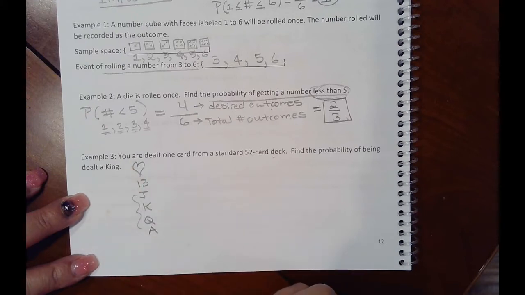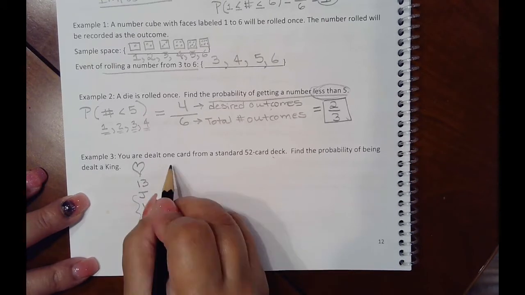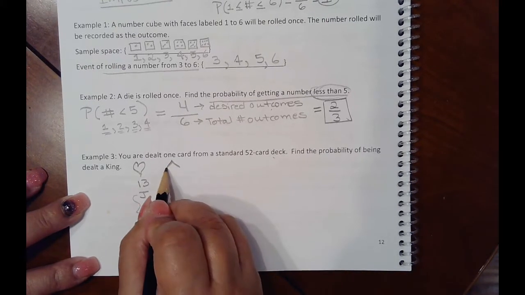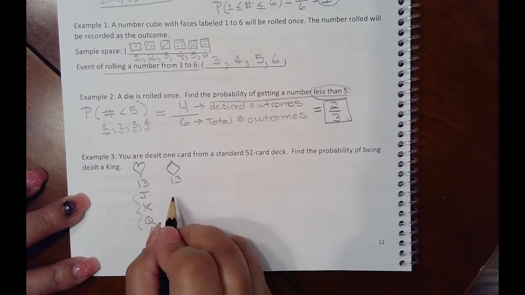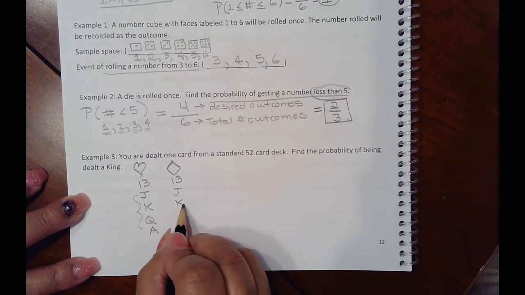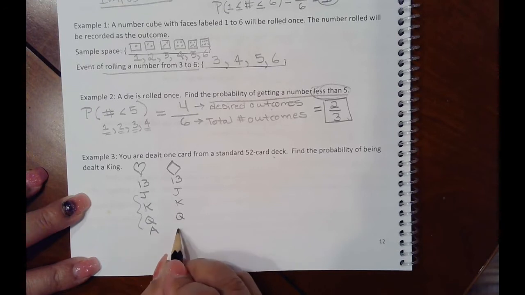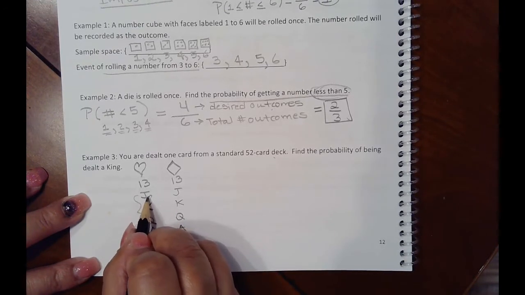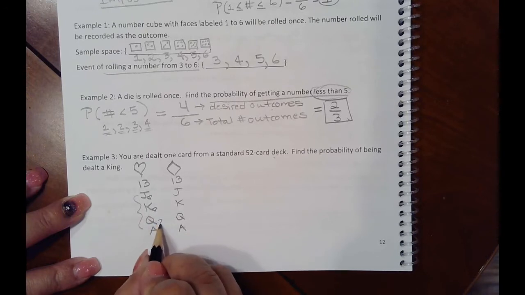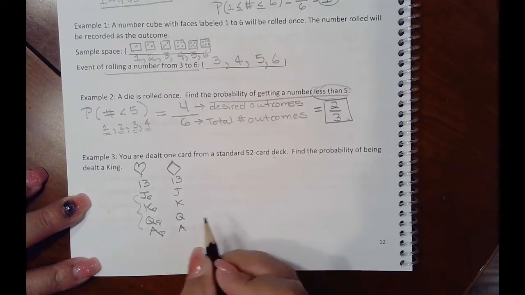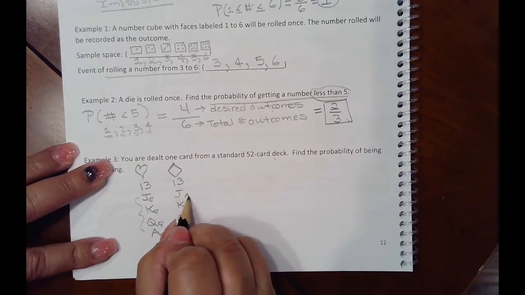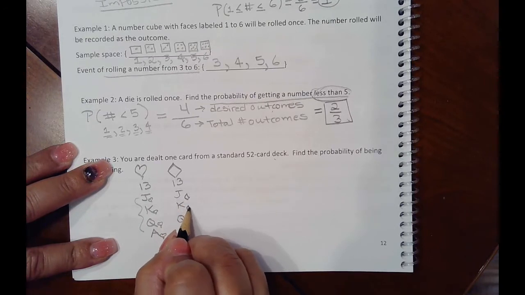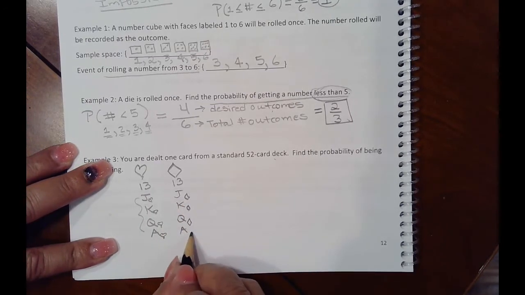All of these belong to the family of hearts, also known as a suit. You also have the suit or family of diamonds, and there are 13 of each family, each suit. There's also a jack, a queen, a king, and an ace. So this would be the jack of hearts, the king of hearts, the queen of hearts, and the ace of hearts. Same thing here, only this would be diamonds. So the jack of diamonds, the king of diamonds, the queen of diamonds, the ace of diamonds.